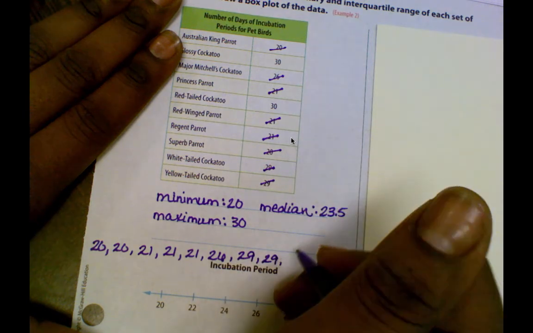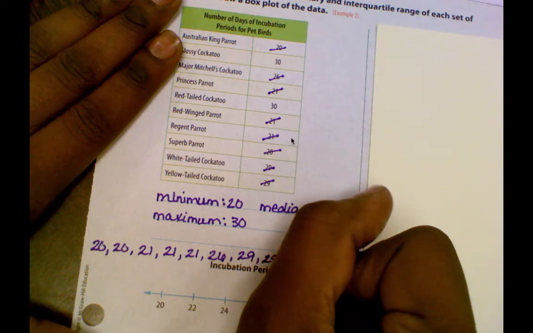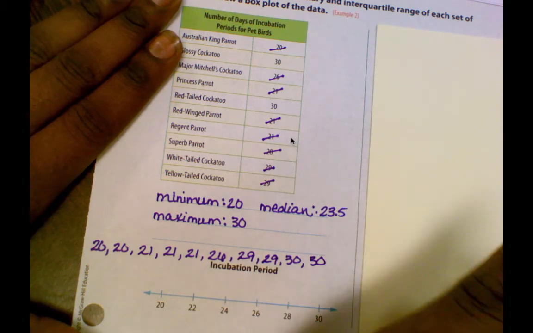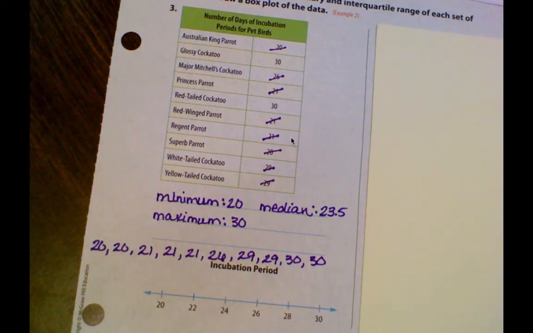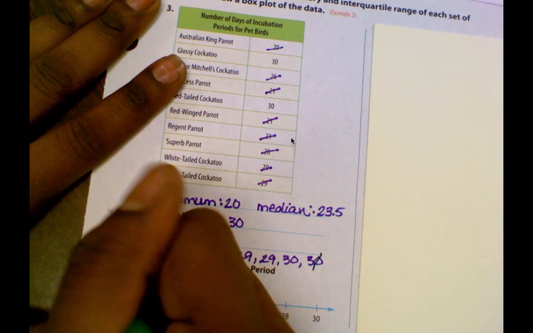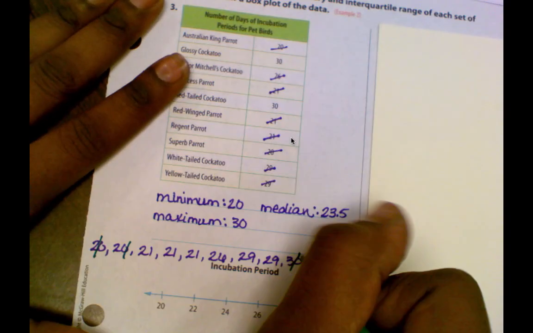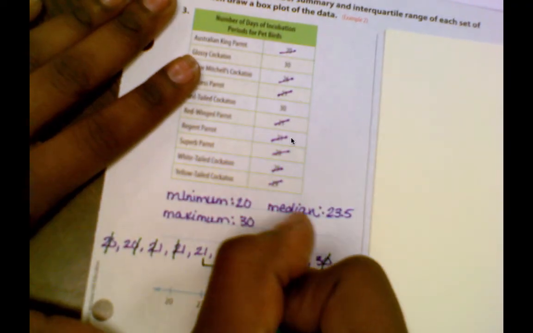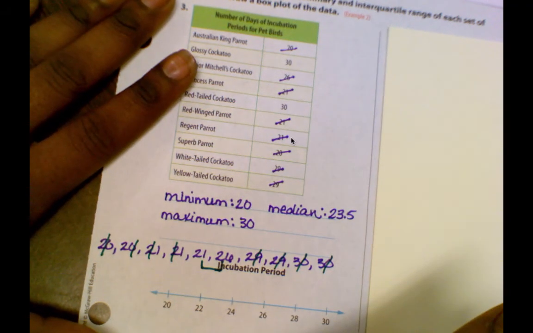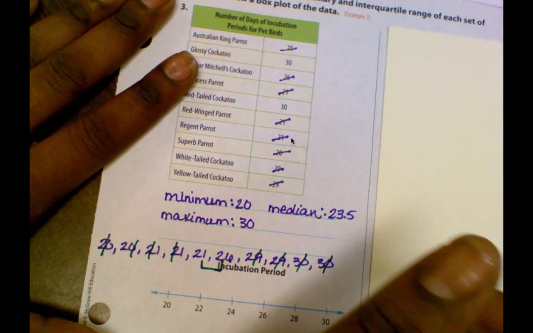And then I have 30 twice as well. So now they're in order. And I'm simply going to mark off the ends in pairs until I get to the middle number. However, since I have two middle numbers, I must add them together, which gives me 47, and then divide them by 2. And so that's how they ended up with 23.5.